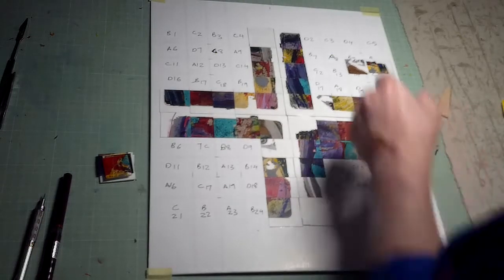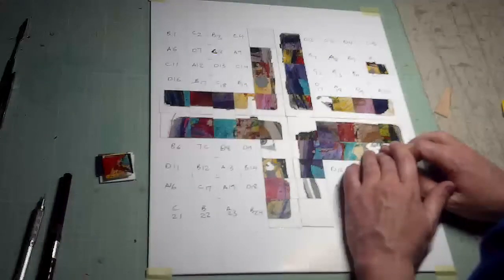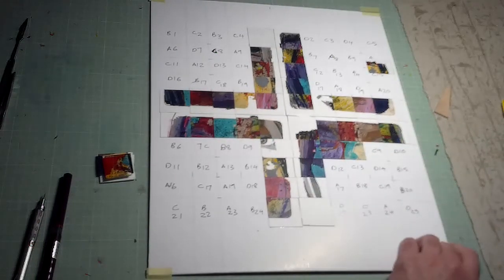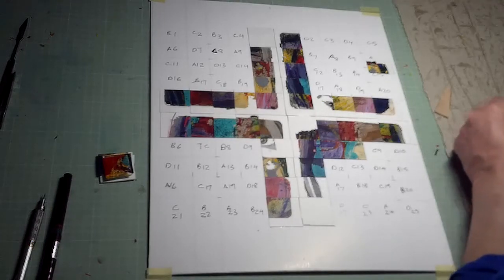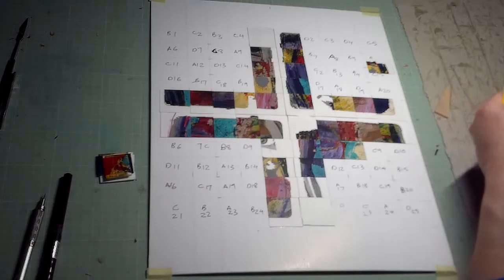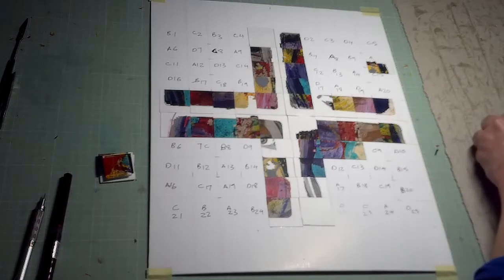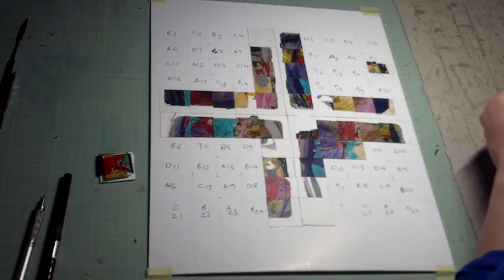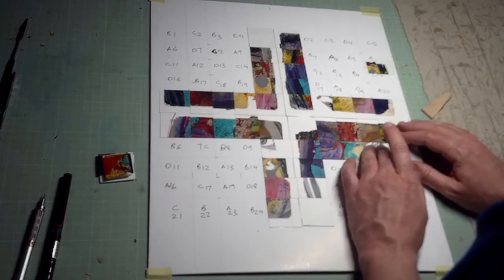Right, can you see it's starting to happen now? That's lovely. So you get this mishmash of textures. And I can bring in other printing techniques, other painting techniques, drawing techniques.